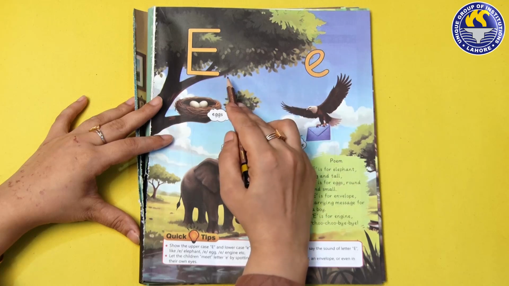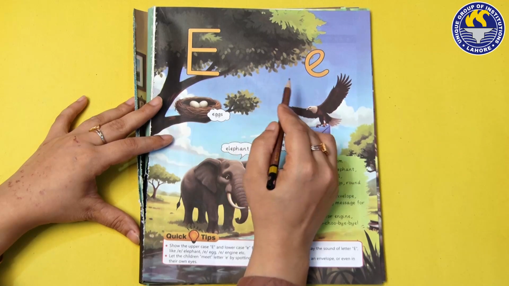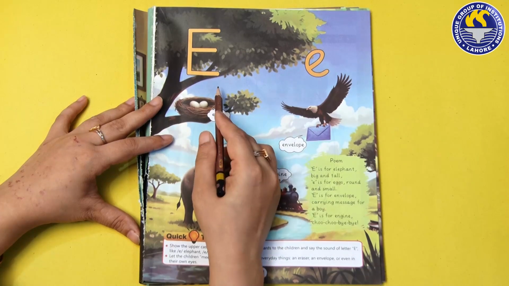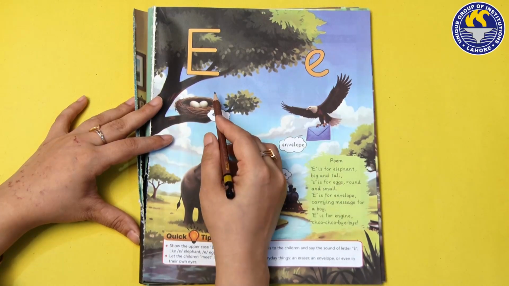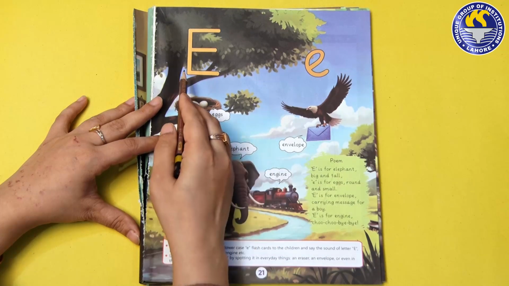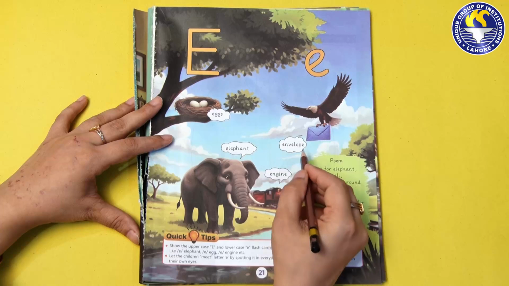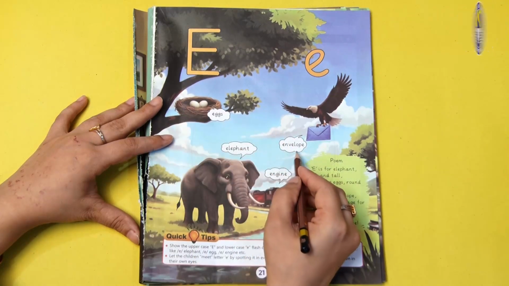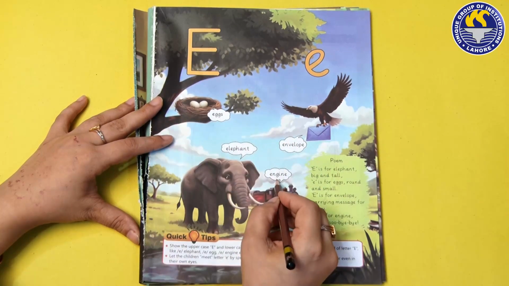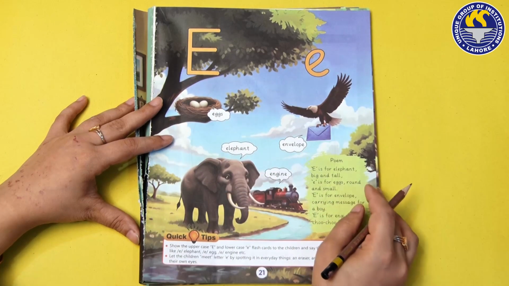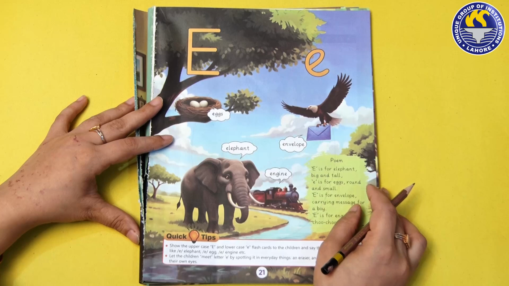The sound of both is the same. E a, eggs. E a, elephant. E a, envelope. E a, engine. Now we will sing its poem.